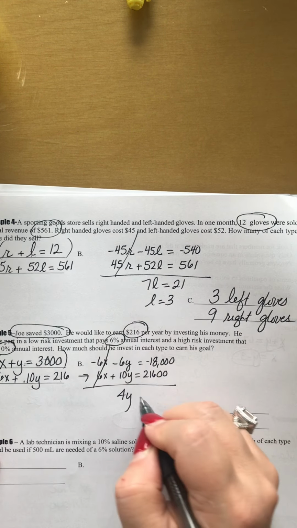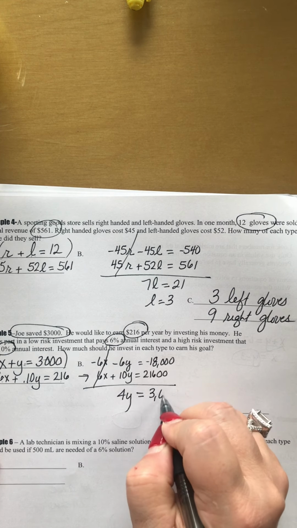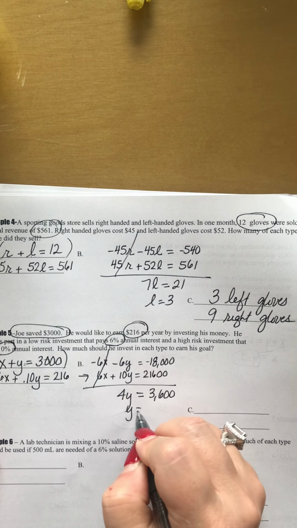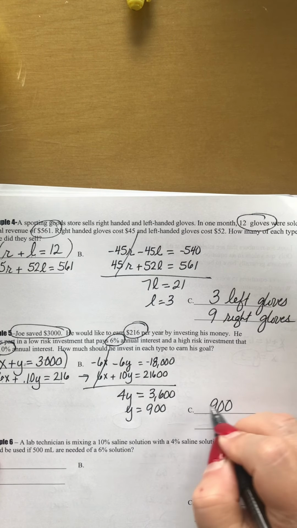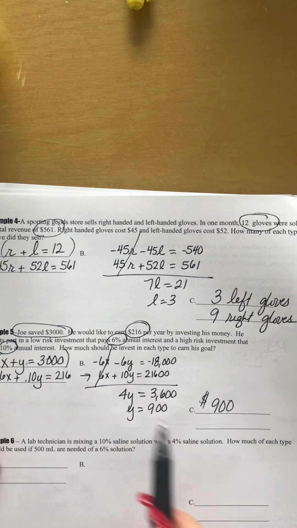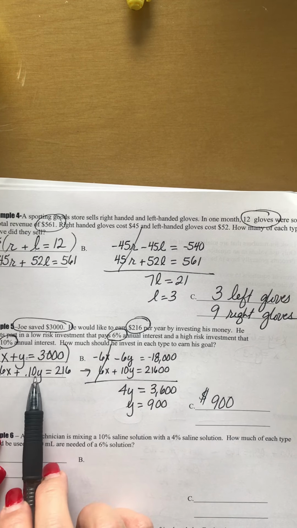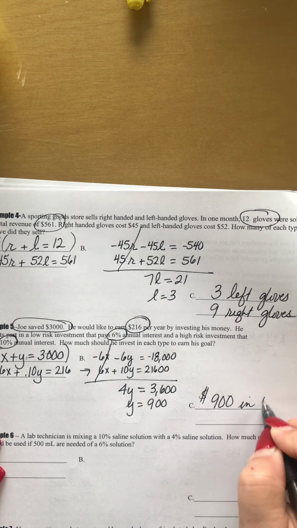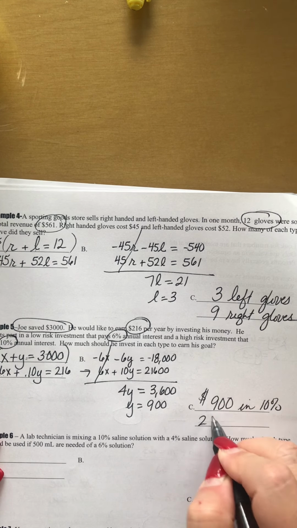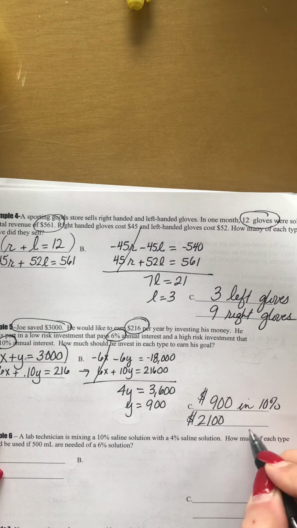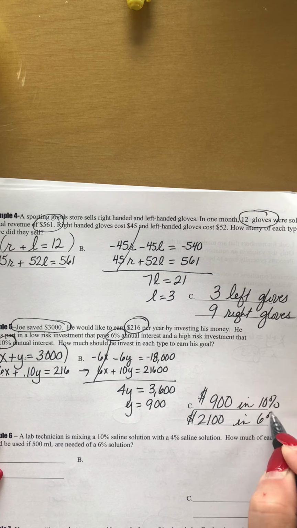These x's cancel. 4y equals 3,600. Divide by 4, and you get 900. So that means 900 of the $3,000 is invested in the 10%. And then the difference of that, which is 2,100, would be in the 6%.